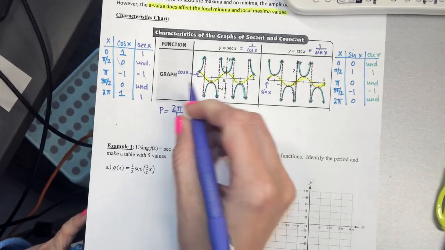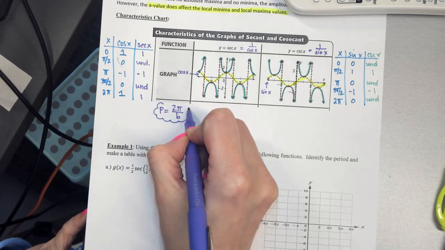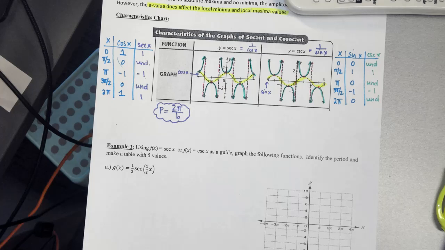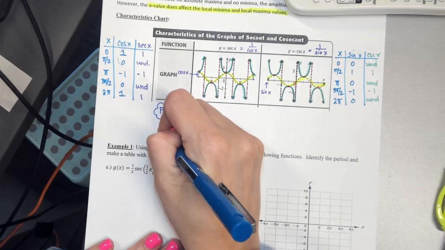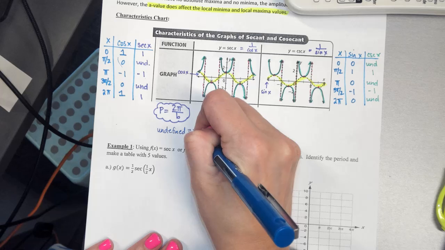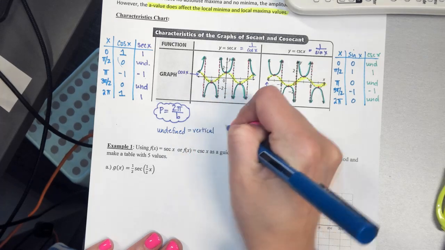All right, so one thing you are going to be asked to find is the period, which is just 2 pi divided by b. And then any place that is undefined is going to be a vertical asymptote.